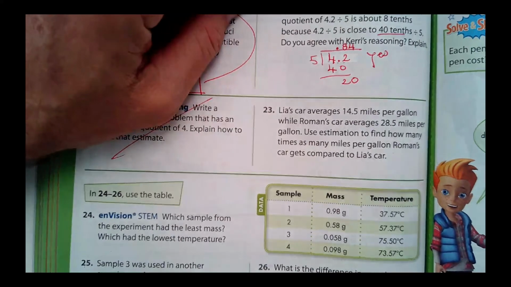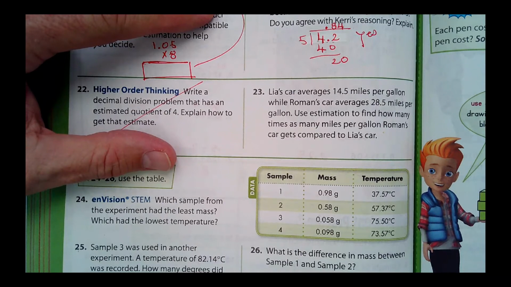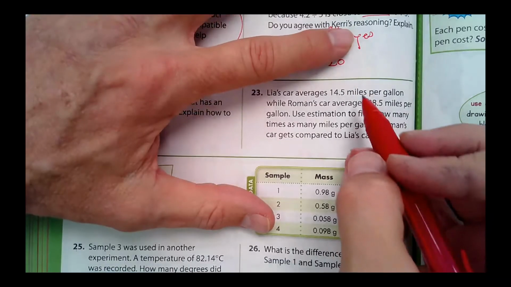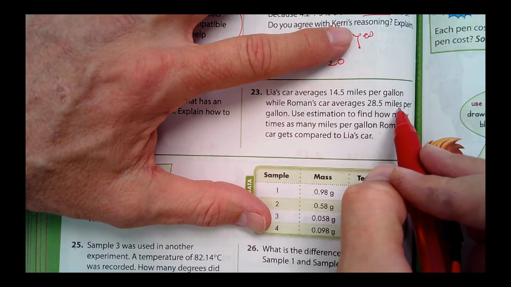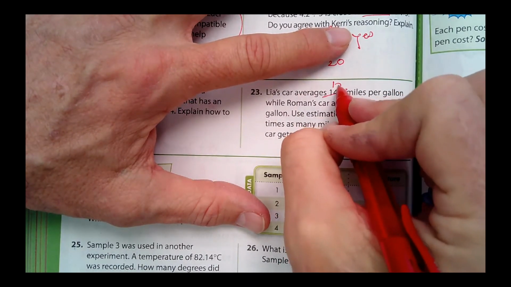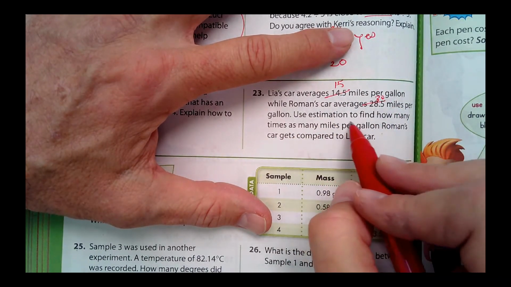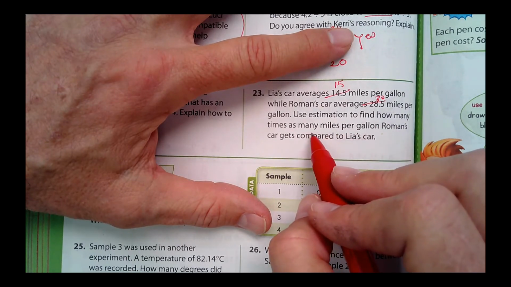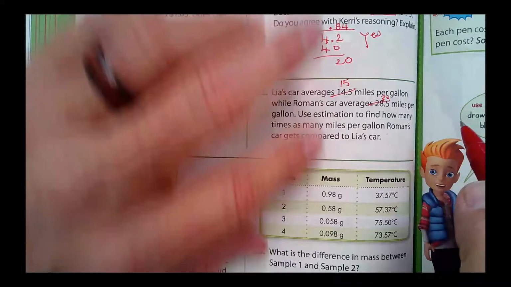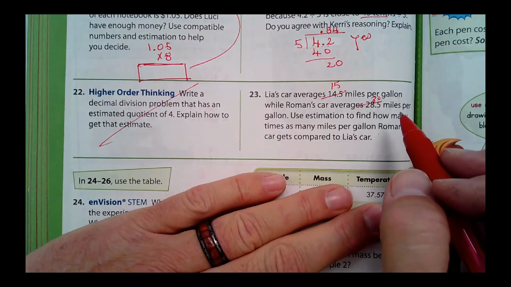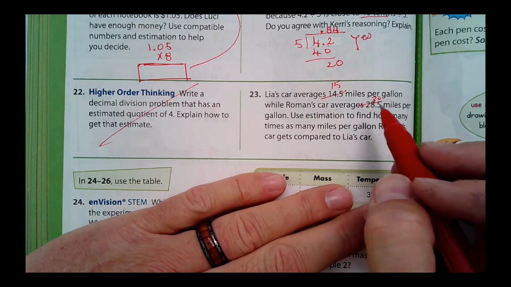Let's see here. Lisa's car averages 14.5 miles per gallon, while Roman's car averages 28.5. Well, we could just call this, how about 15 miles per gallon? We can call this, what, 30? Use estimation to find out how many times as many miles per gallon Roman's car gets compared to Lisa's car. Wow, that was really worded oddly. They want you to compare. So a couple students asked me about this one.